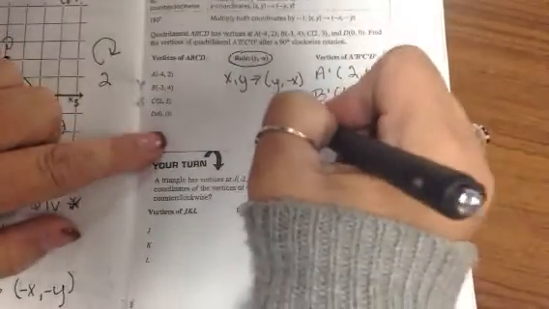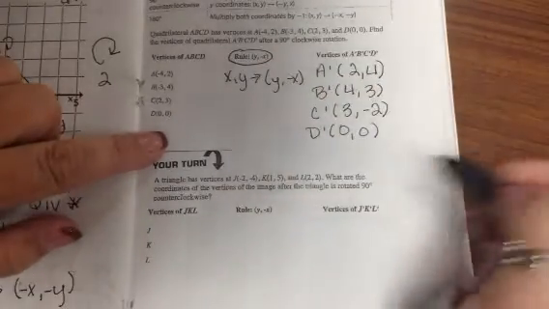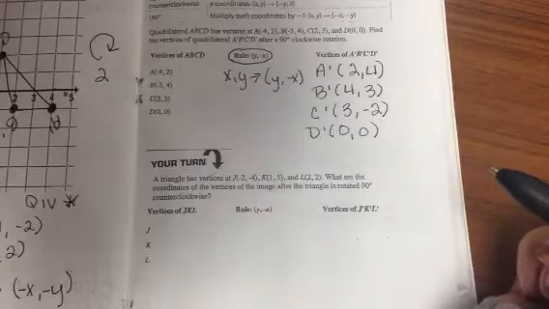And with D prime, you can't do anything with 0, especially 2 zeros. We could switch the way they were if both of them weren't a 0, but since they are, they're just going to remain 0, 0.